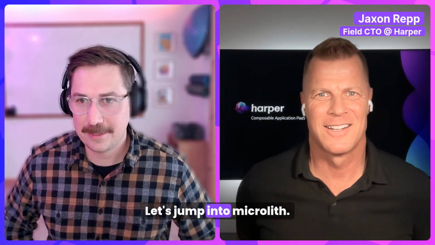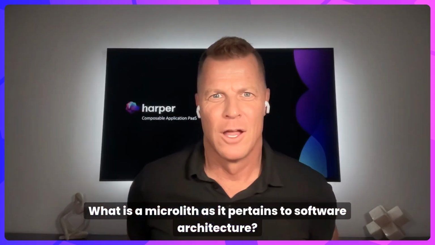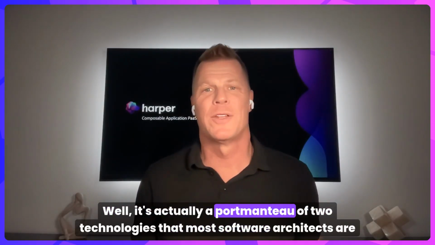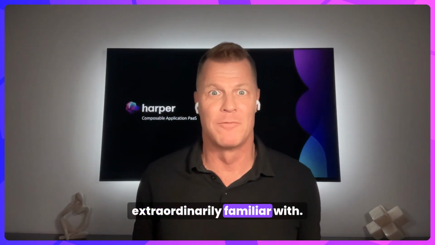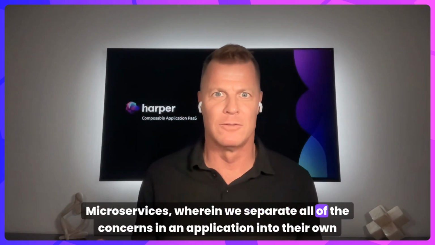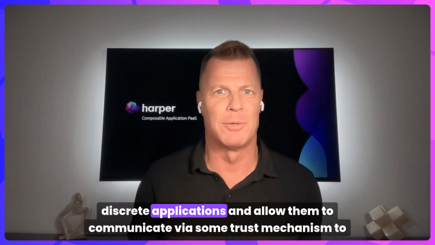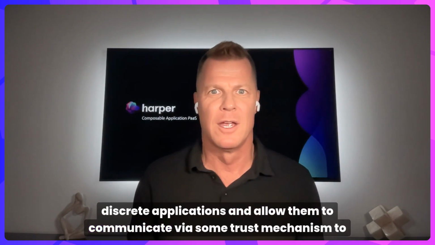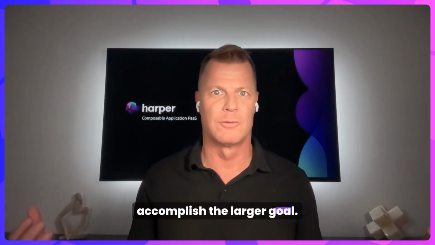Let's jump into microliths. What is a microlith as it pertains to software architecture? Well, it's actually a portmanteau of two technologies that most software architects are extraordinarily familiar with. Microservices, wherein we separate all of the concerns in an application into their own discrete applications and allow them to communicate via some trust mechanism to accomplish the larger goal.